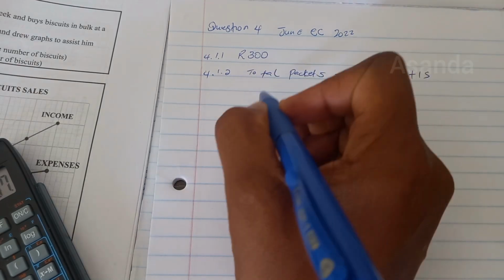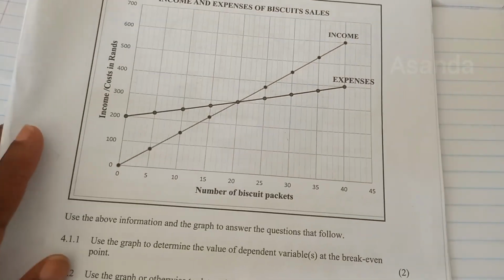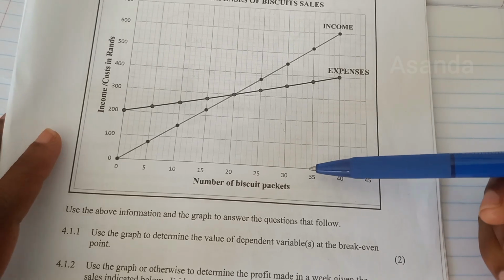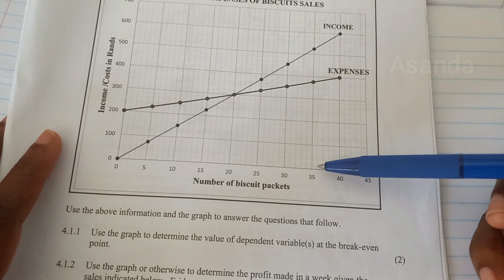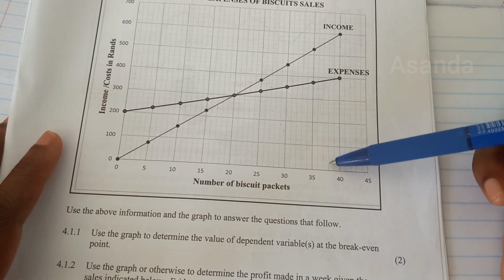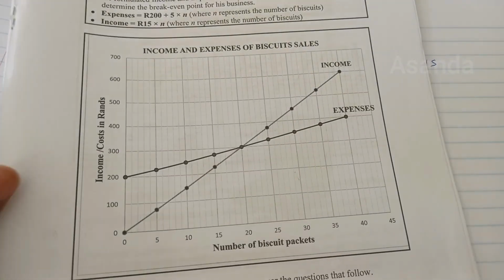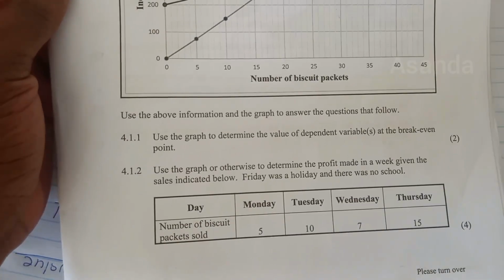Right? And then now we're going to calculate the income. We're going to find the expense. Okay. So the income for 37 packets, that's 35. I can't read it properly from the graph. So what I'm going to do is make calculations. We calculate the income.